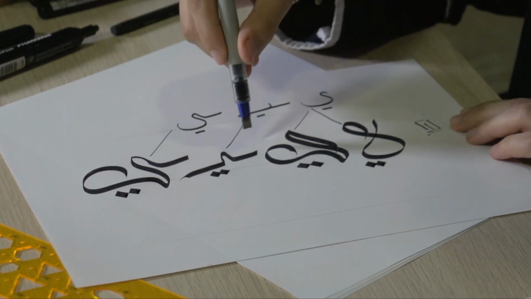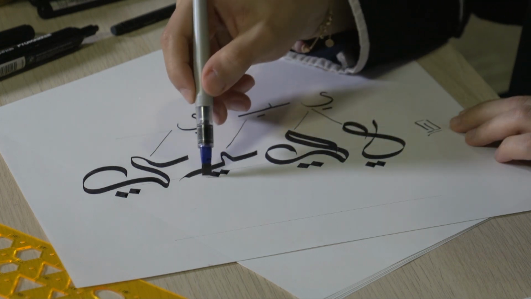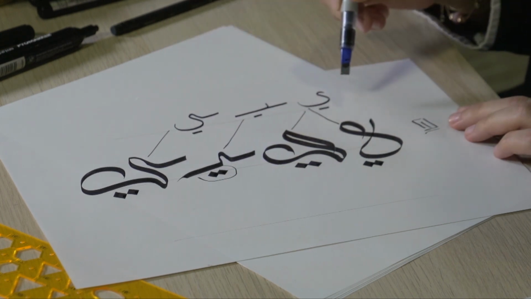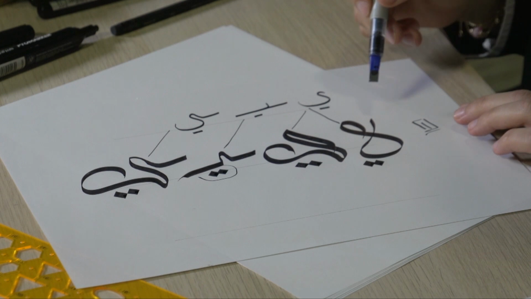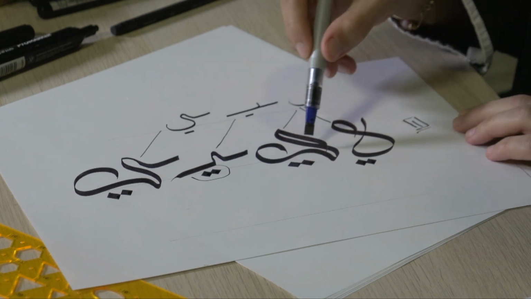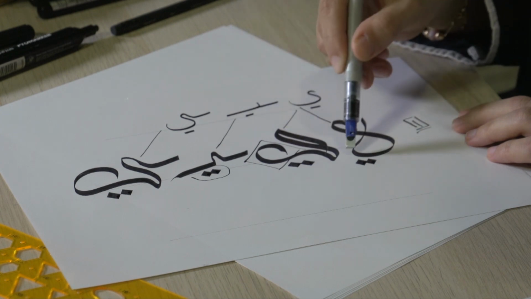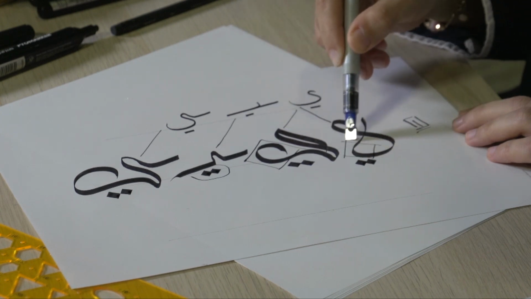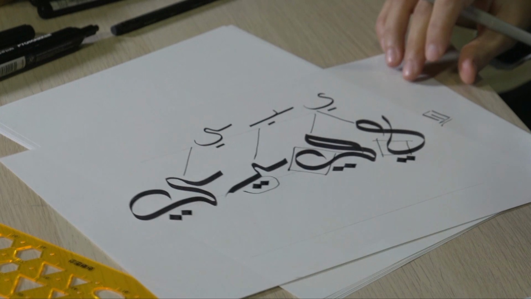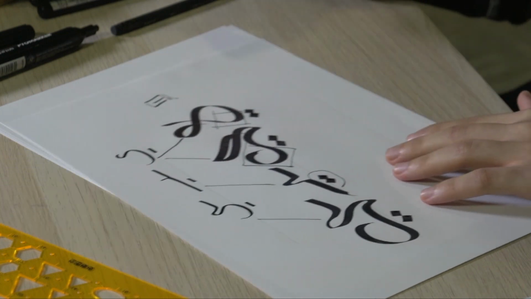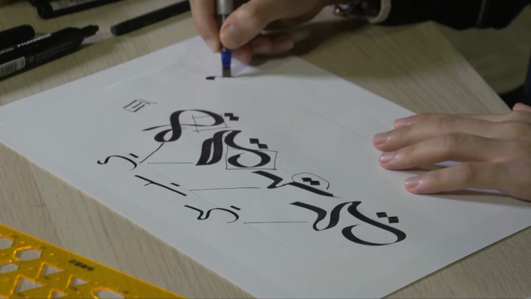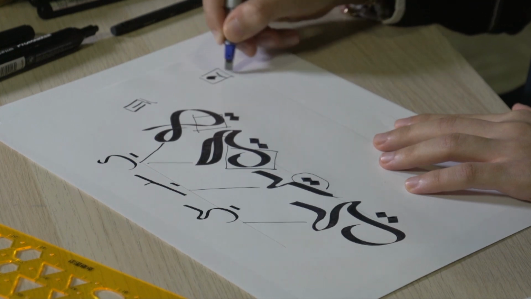So we can identify the letter because there is a dot, always reminds us this is the harf ya, and also the end of the harf here, and also the curves inside the letter itself. And we can also play with it in a pattern number 2.